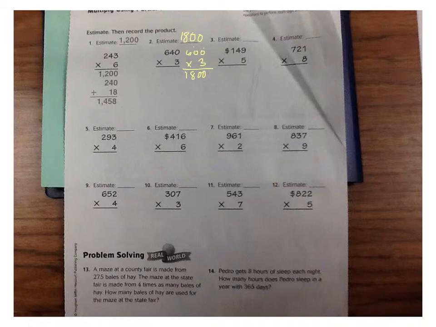Now we just have to check to make sure we got it right. Here you'll see that they did it just a little bit different. We're just going to do the same thing we did before. We're going to multiply 3 times 600. We've already figured that out. It's what? 3 times 600? 1,800. Now we're going to do 3 times 40. 3 times 40 is what?